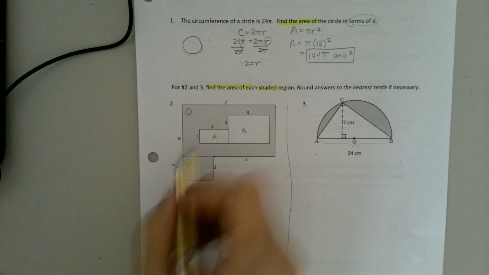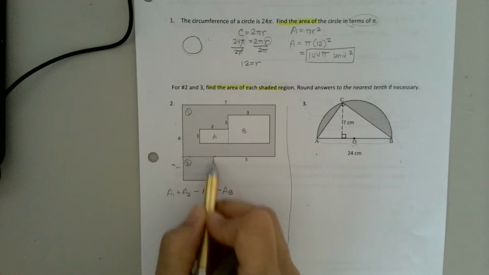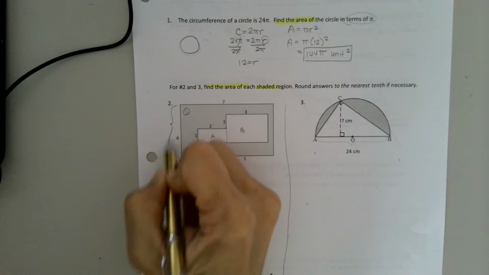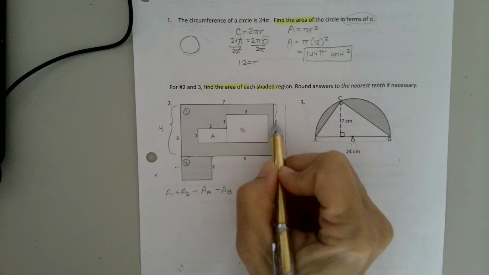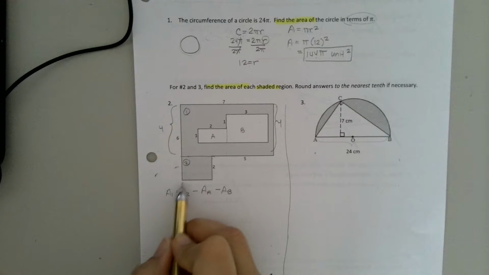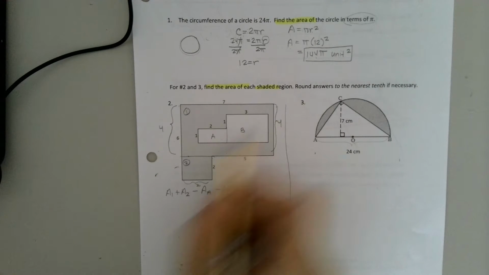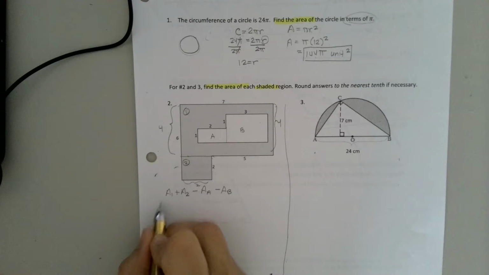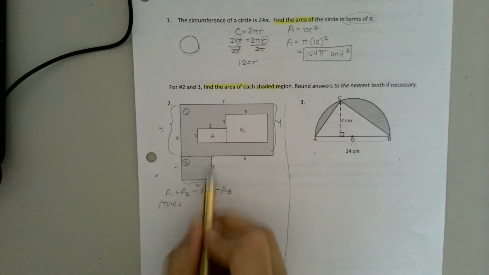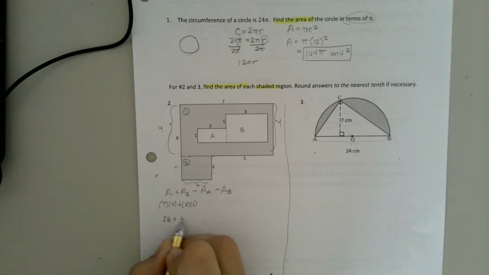So let's do the whole thing. This is 6, and this is 7, and this is 2. So if this whole thing is 6, and this is 2, I'm going to be left over with 4 for here. So this distance is 4. If this whole thing is 7, this is 5, I'm going to be left over with 2 over here. So the area of 1 is a rectangle, 7 times 4. And the area 2 is this rectangle down here, base times height, 2 times 2. So this is 28 plus 4.